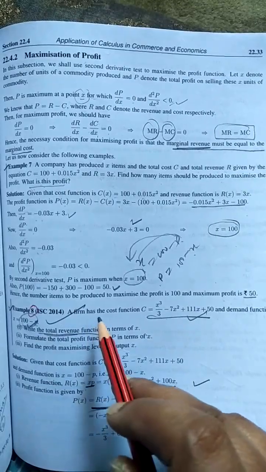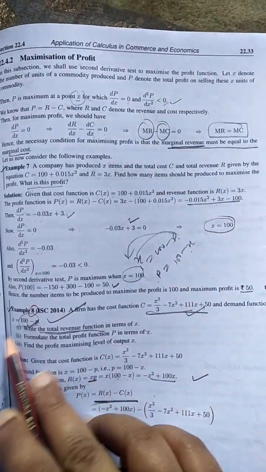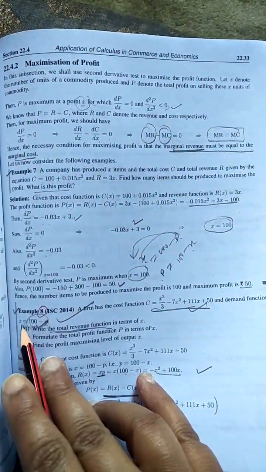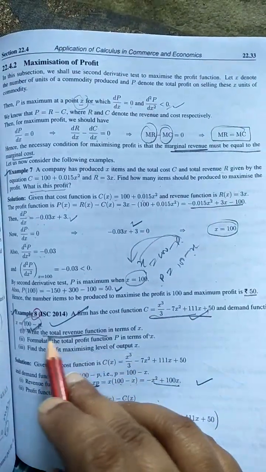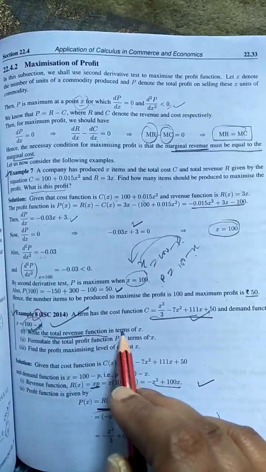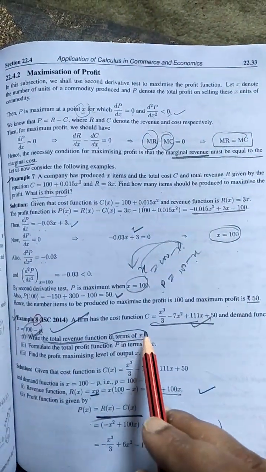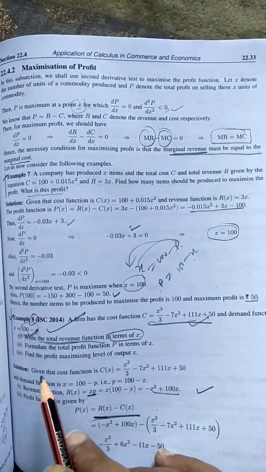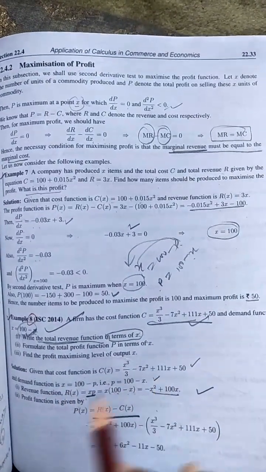Example number 8, children. A firm has the cost function this and demand function this. Demand function here is this, x is equal to 100 minus p. Now let's take the parts. First part says write the total revenue function in terms of x. Means this will be the independent variable. Okay, so given cost function is this, fine. Demand function is this, fine.